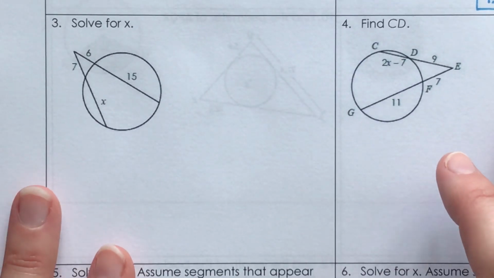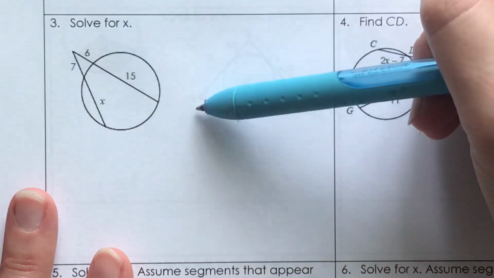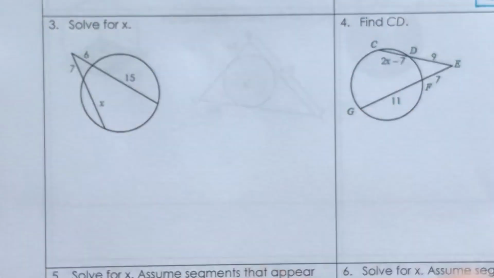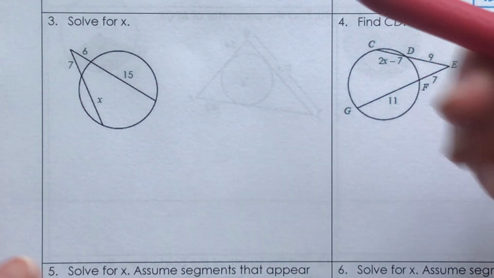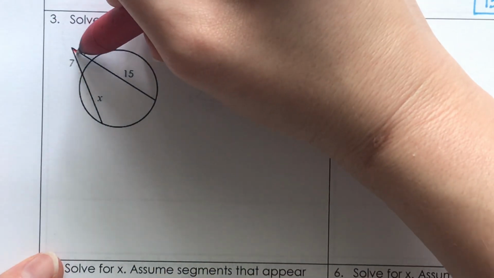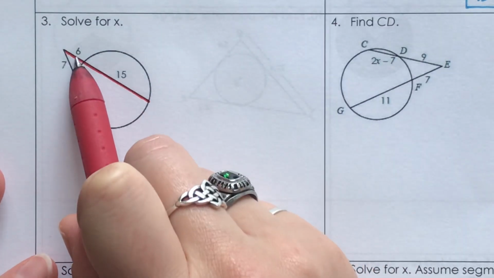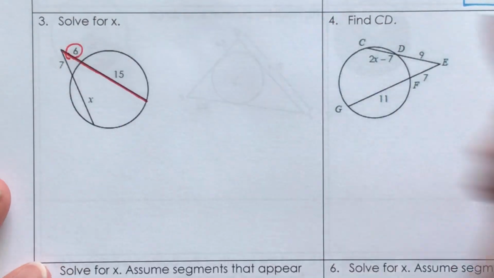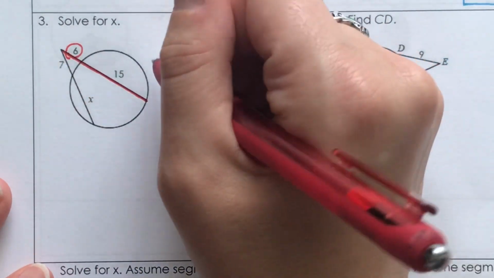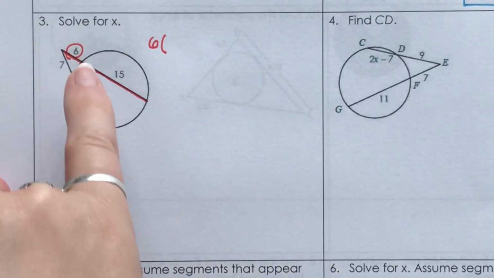Okay, now for number 3, what I notice is I've got segments that go outside of the circle. So if we remember from our last section here, I'm still going to color code my 2 segments. So I'm going to take my first segment here, the one with the 6 and the 15. And now because it goes outside, I have a different setup. What I'm going to do is I'm going to take the number on the outside. I'll do it over here. Yeah, I have enough room. 6. And I multiply it times the whole segment.